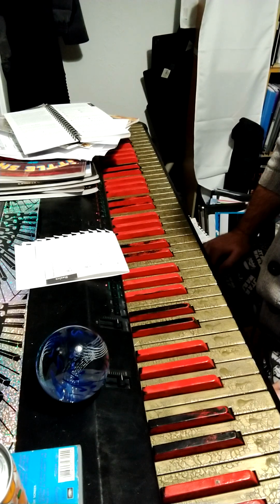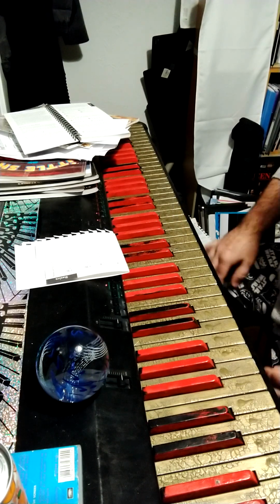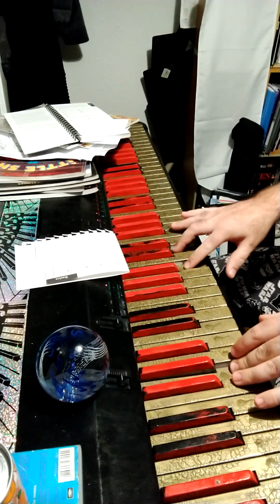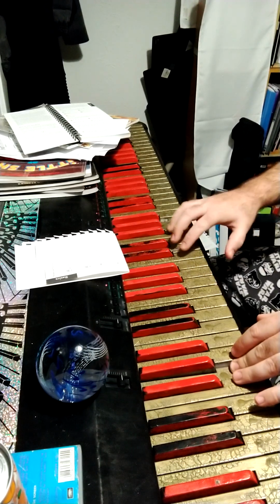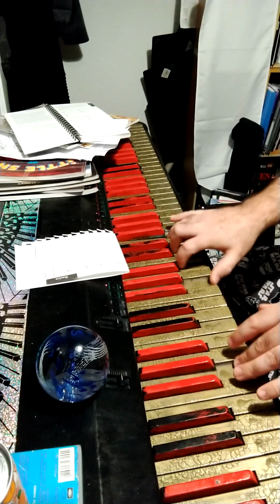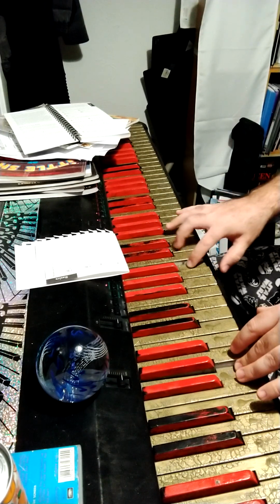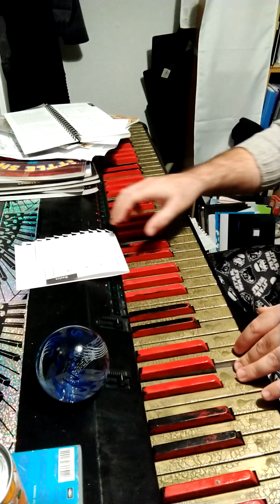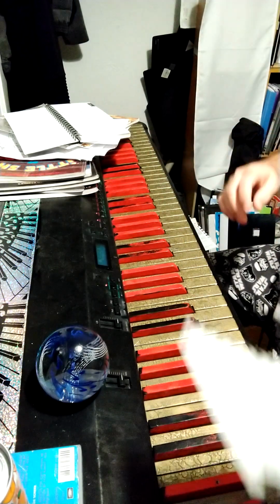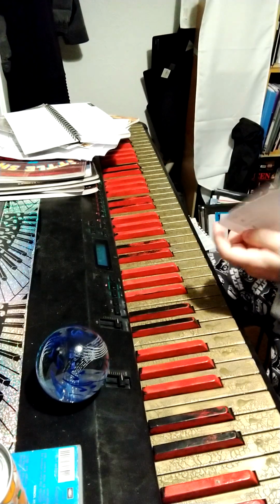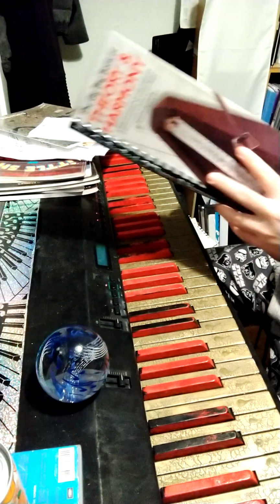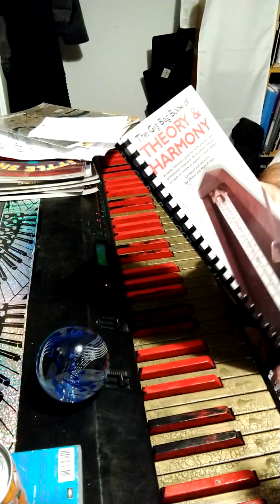And then the notes on the lines of the F clef are G7 and a 9. That's just a bit of theory and harmony there.